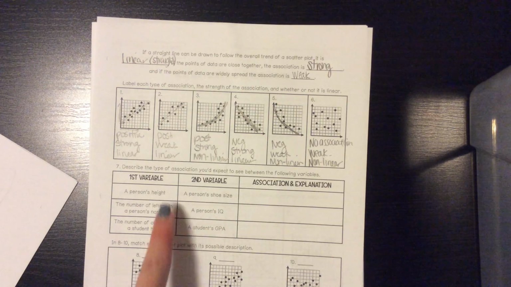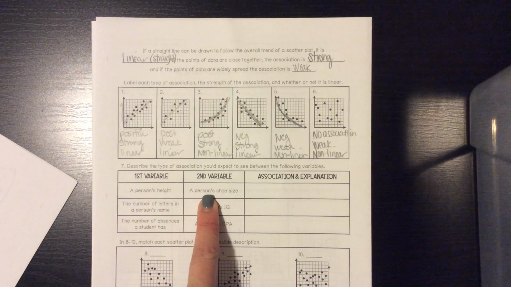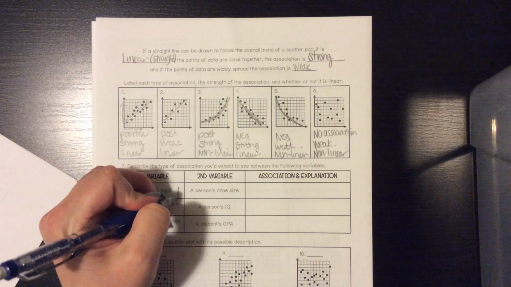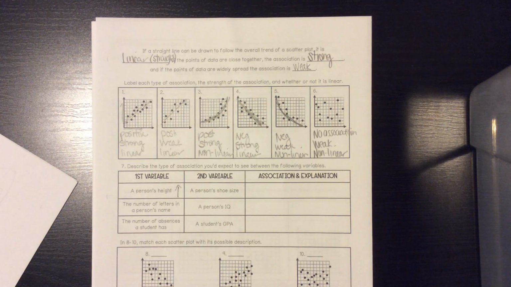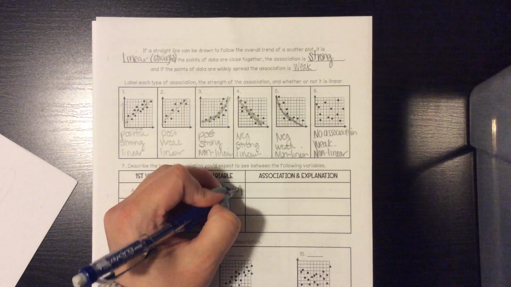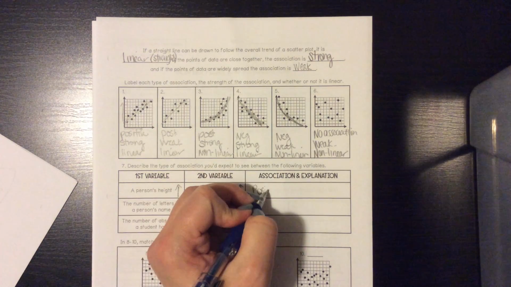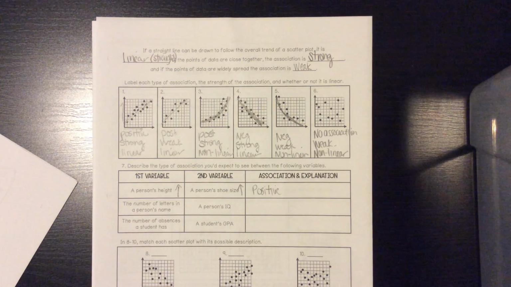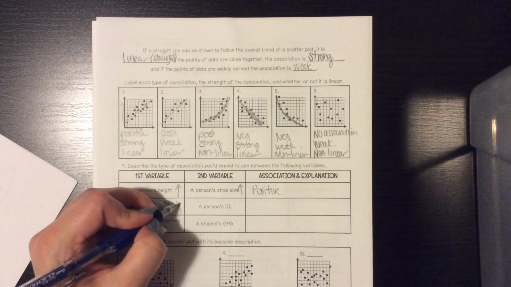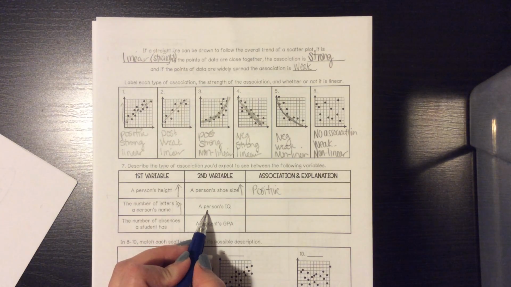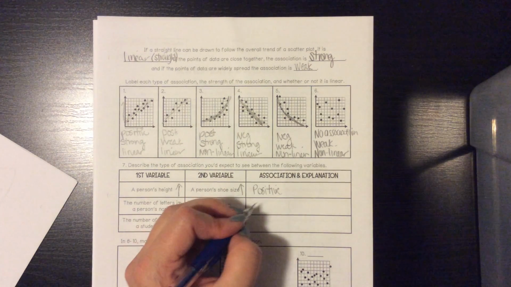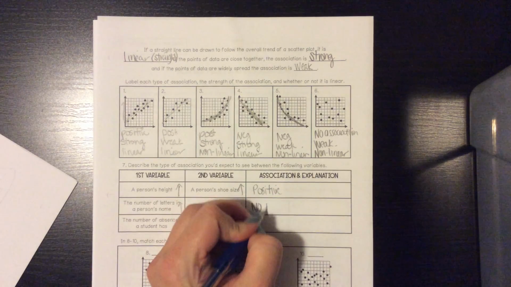So I'm going to go over these last few things and then you're going to practice yourself. So a person's height and a person's shoe size. The taller a person is, typically their shoe size is also bigger, right? So that would be a positive association. The number of letters in a person's name. So if I have more letters in my name, does that affect my IQ? Probably not. So this would have no association.